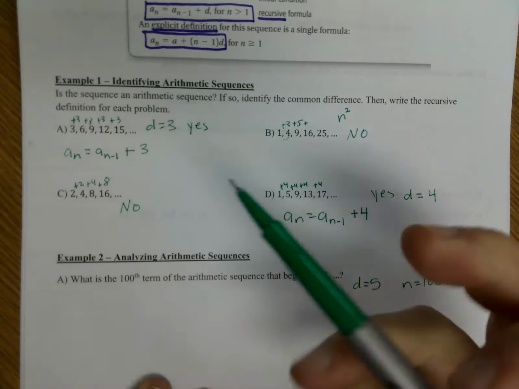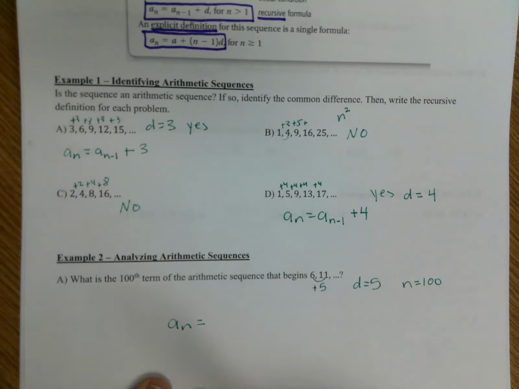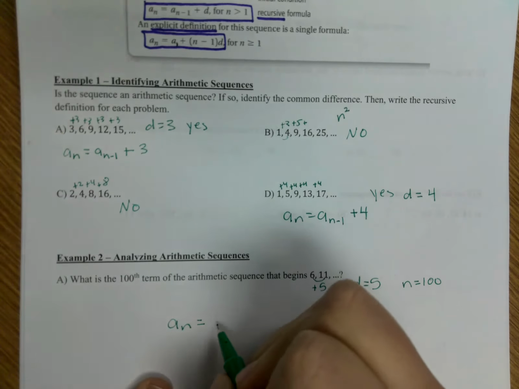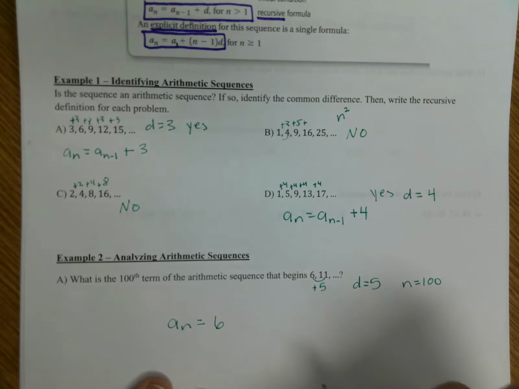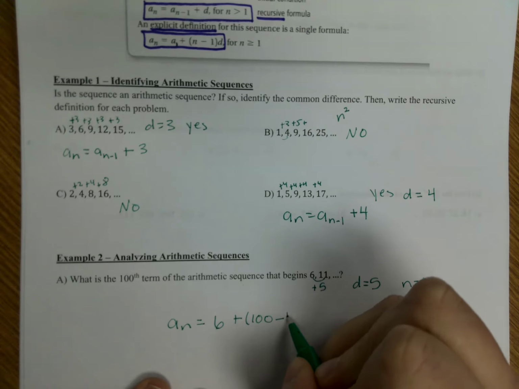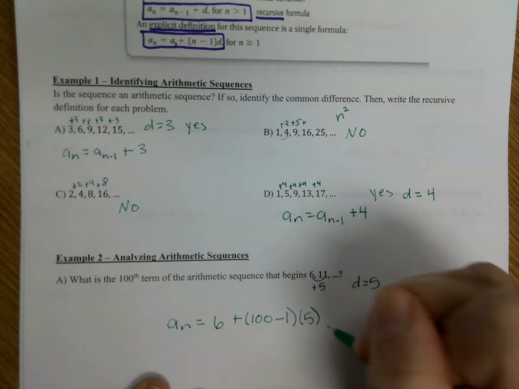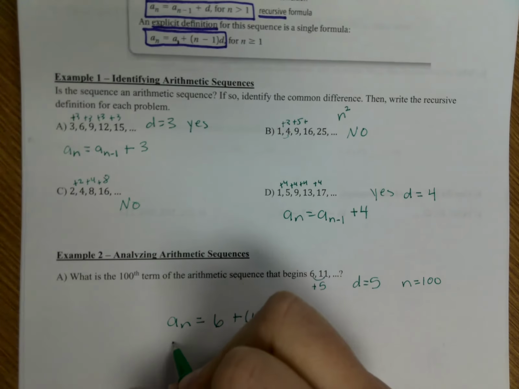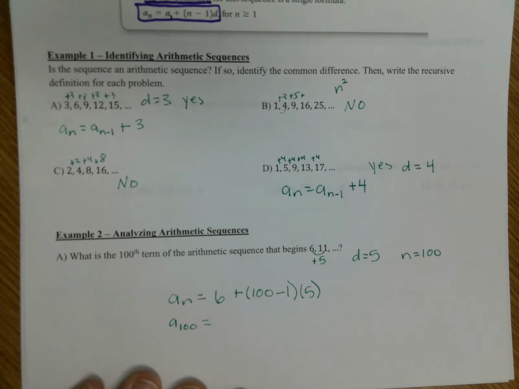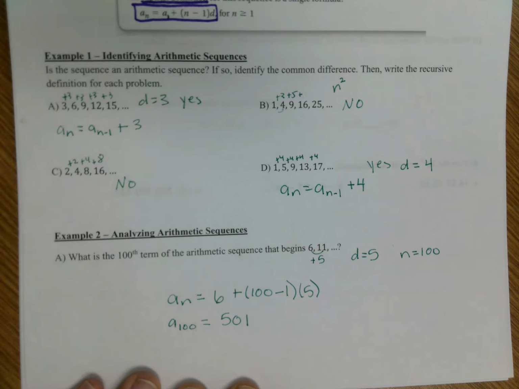So if I'm looking at this right here, I have a sub n is equal to, a by itself is saying your first term, or else we could also have a little 1 here, a sub 1. So our a sub 1 would be 6. We're looking for 6. And then we have plus the 100th term minus 1 right there, times our common difference, which is 5. So this is the equation we're solving. This will give us a sub 100 because this is saying our 100th term. So if we simplify that, we get our 100th term to be 501.